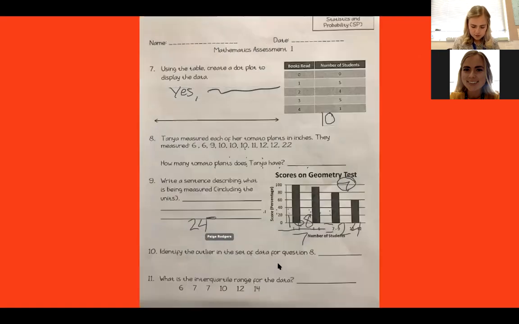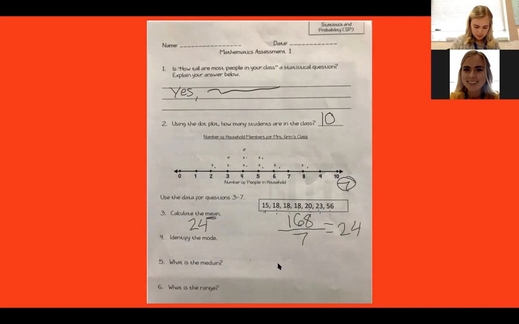Next question. It says, identify the mode. The mode is the number that happens most often. So the one that happens most often is 18, because 18 is repeated 3 times. No other number is repeated the same number of times or more. So 18 is our mode.